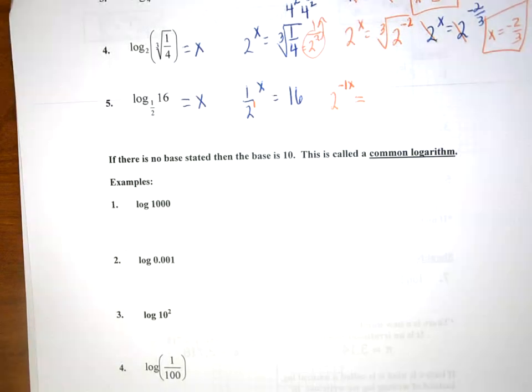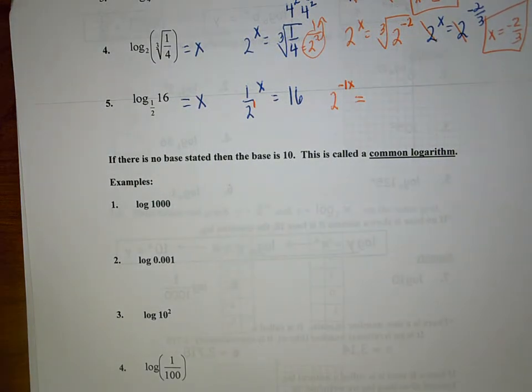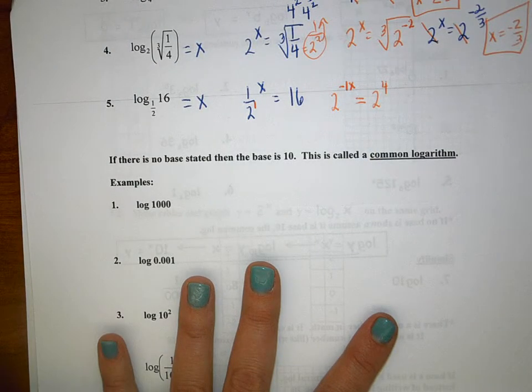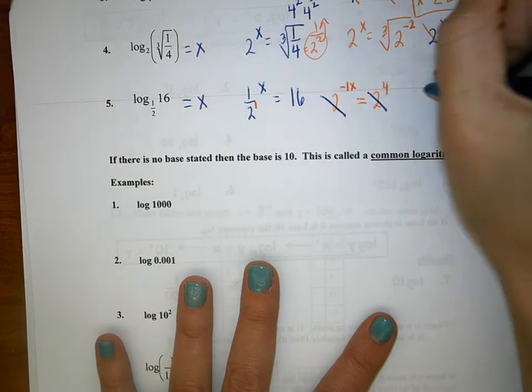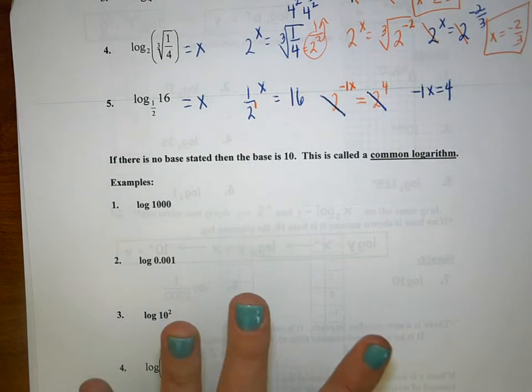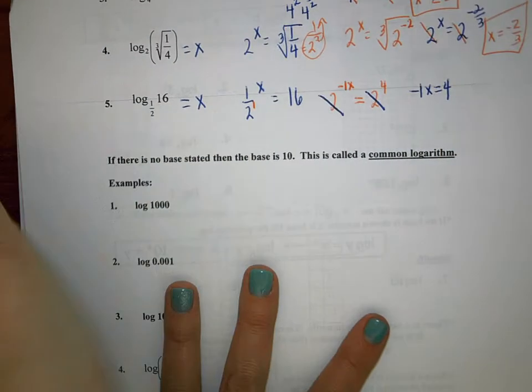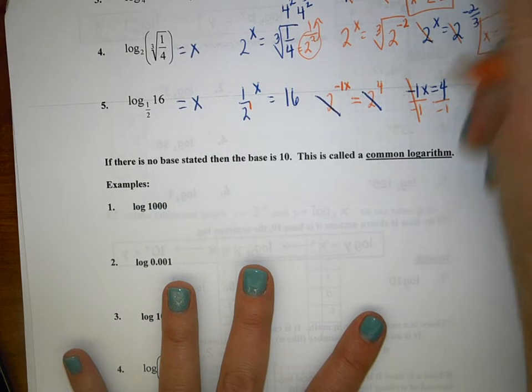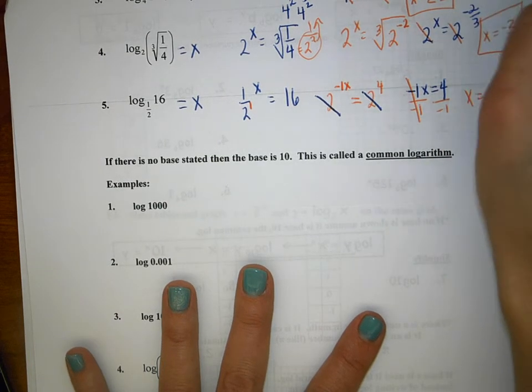16 is going to change to what? 2 to what power? 4. Good. Okay, so now our bases are the same. We drop our bases. We have -1x equals 4, and what will I still need to do? Divided by -1. Very good. We divide by -1 to both sides, and we get x equals -4.